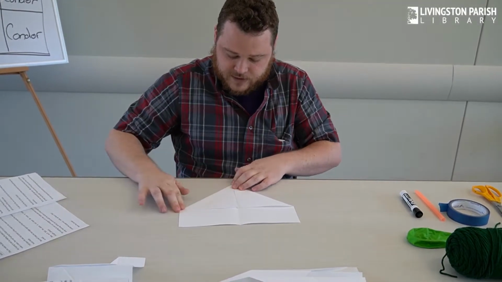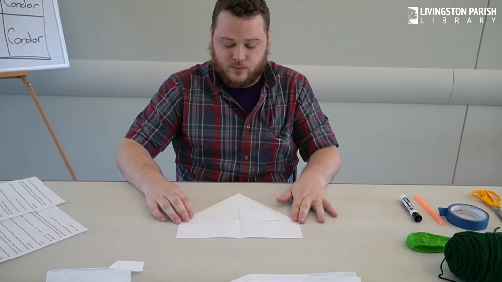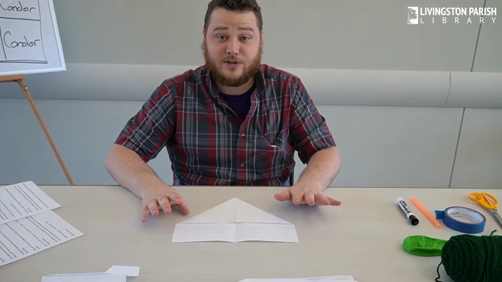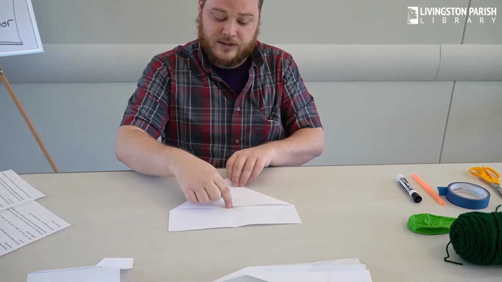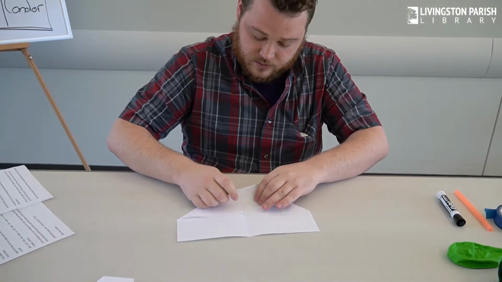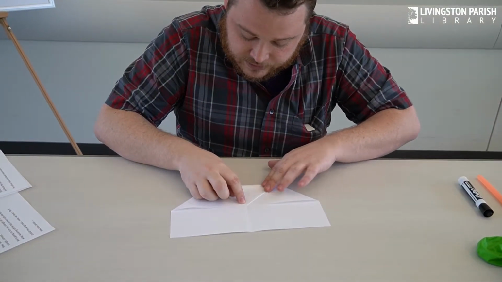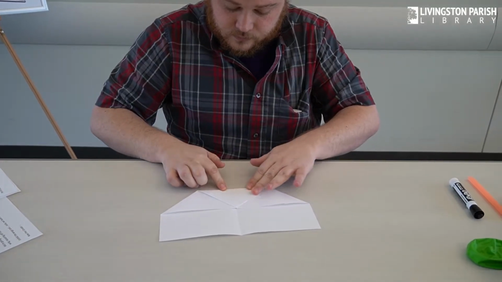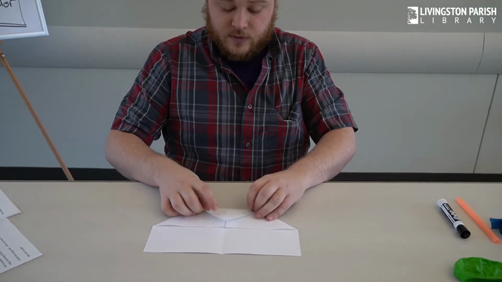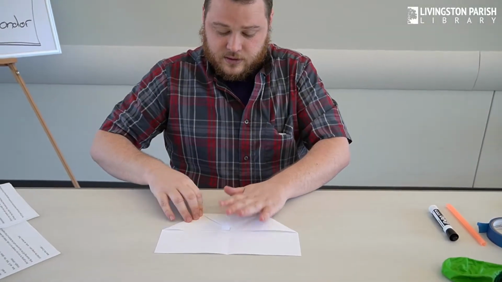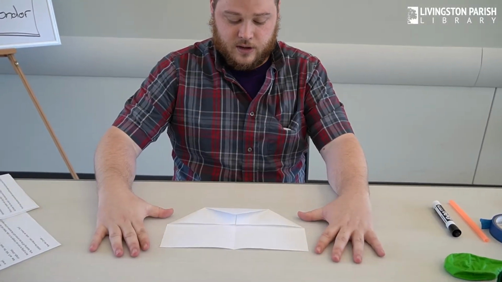There we go. See our house. And this is where the similarities end between the dart and the condor. We're now going to take the top of our roof and fold it down to the bottom of our roof shape to make a little upside down triangle. There we go. So we had a house and we just folded this down. At this point, this is what your paper should look like.